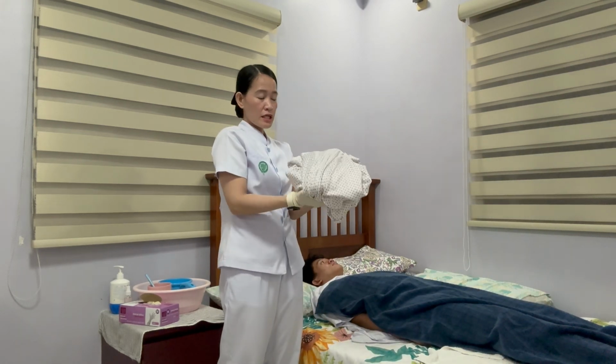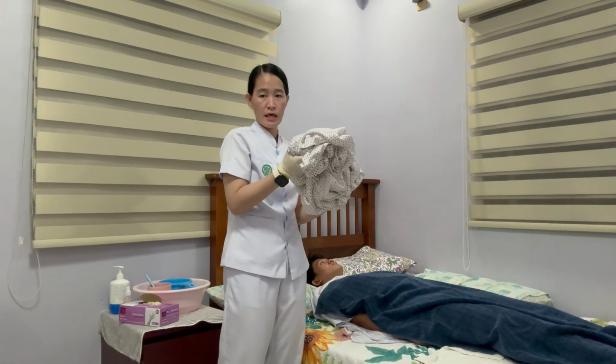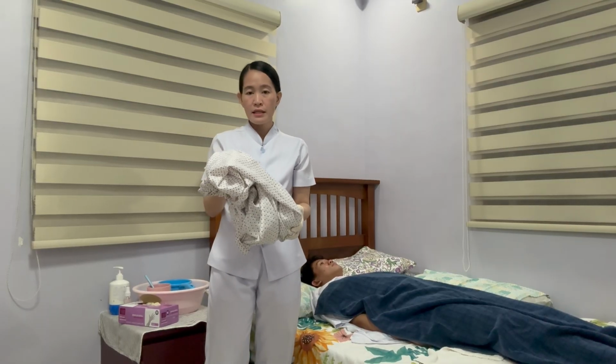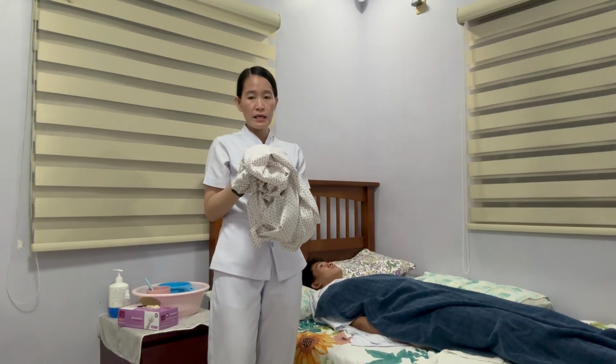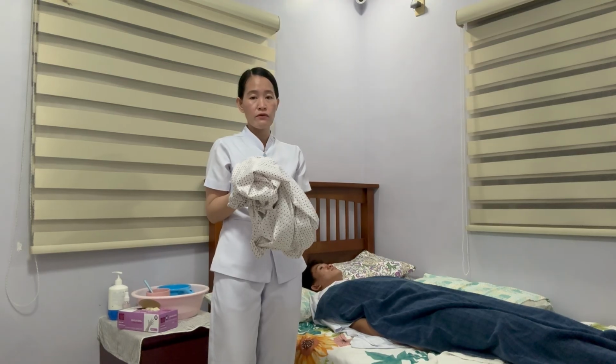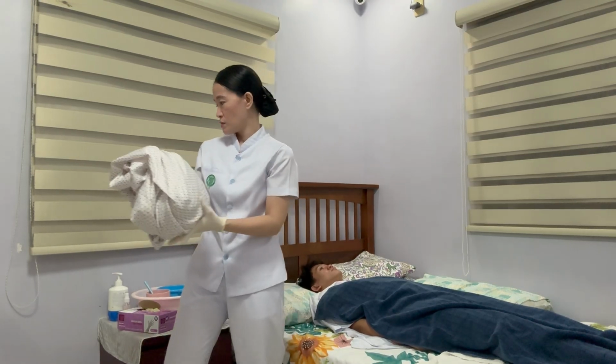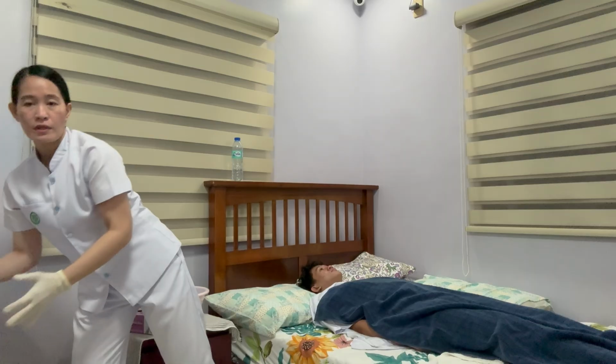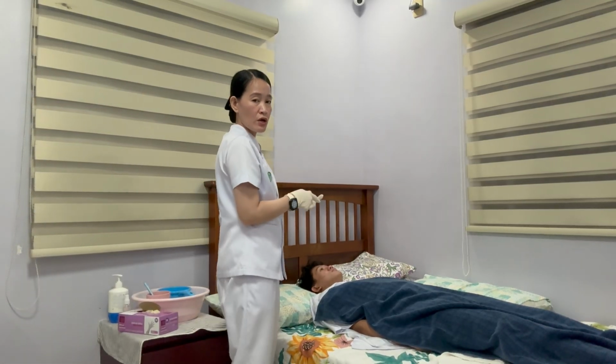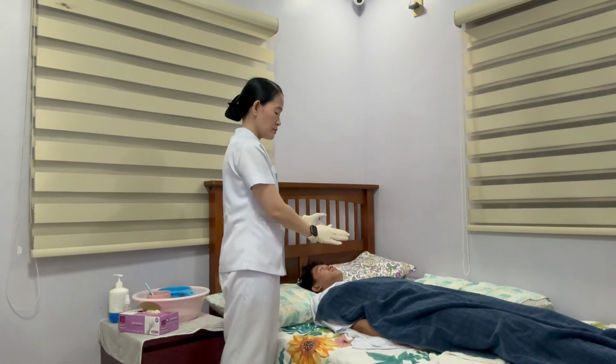Then, if the linen is to be reused, fold it and put it on the chair. Then place soiled linen in the laundry bag. Then take care to prevent linen from coming into contact with your clothes. Then remove the patient's gown and keep the bath blanket in place.